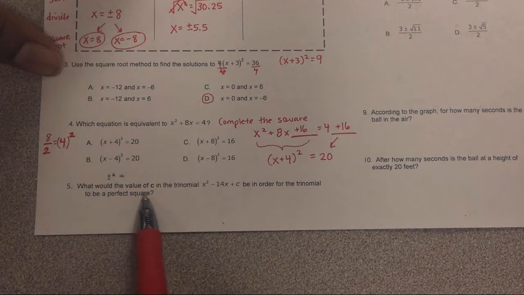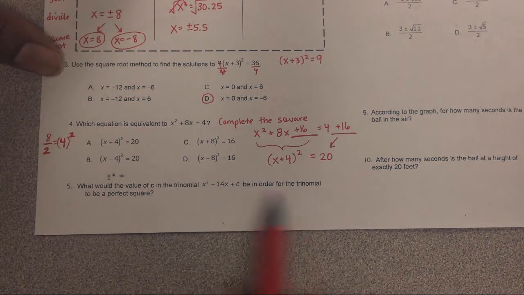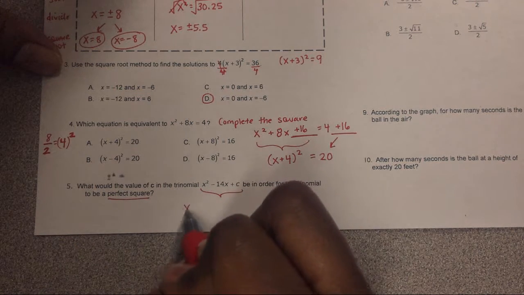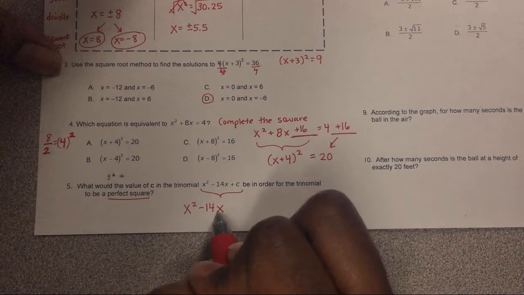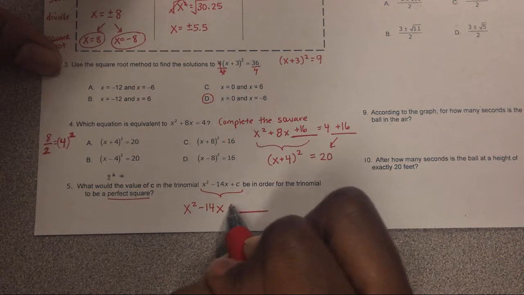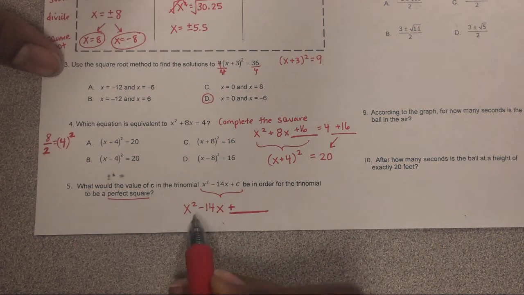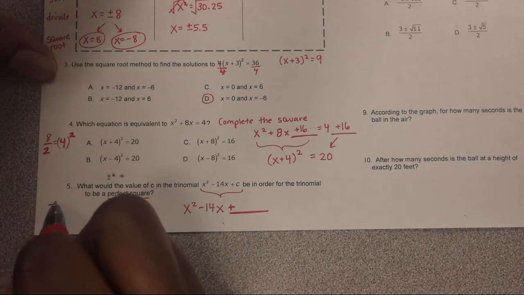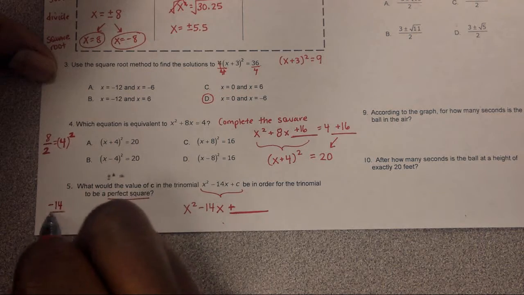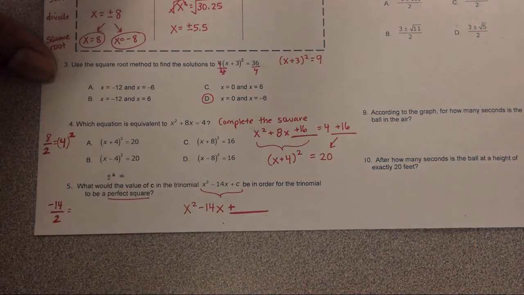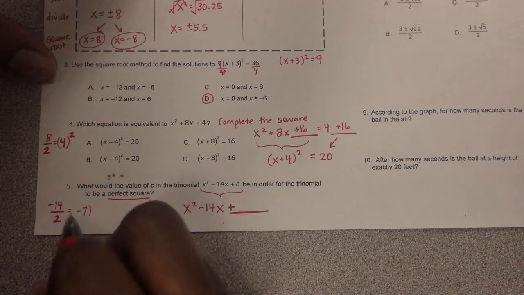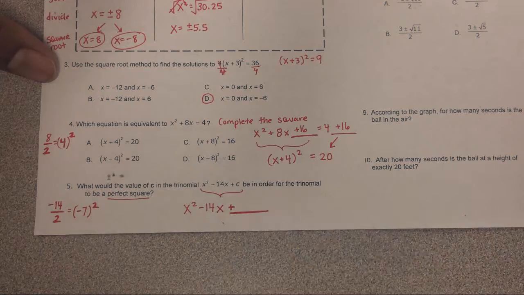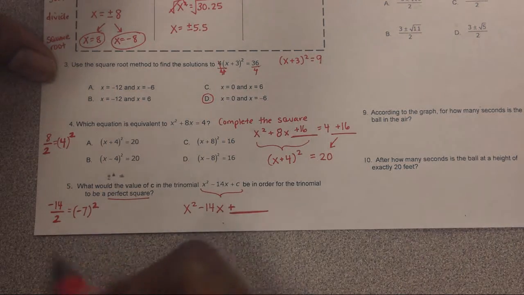Number 5, what would the value of c in the trinomial be in order for the trinomial to be a perfect square? Once again, they want you to make this a perfect square. What needs to get added to make this a perfect square? Use this same method here. Take the b. What's the b? Negative 14. What's the rule? Divided by 2. You'll get a number. Whatever that number is, you need to multiply it times its exact self. You need to square it. That will tell you what to add to both sides. Negative 7 times negative 7.